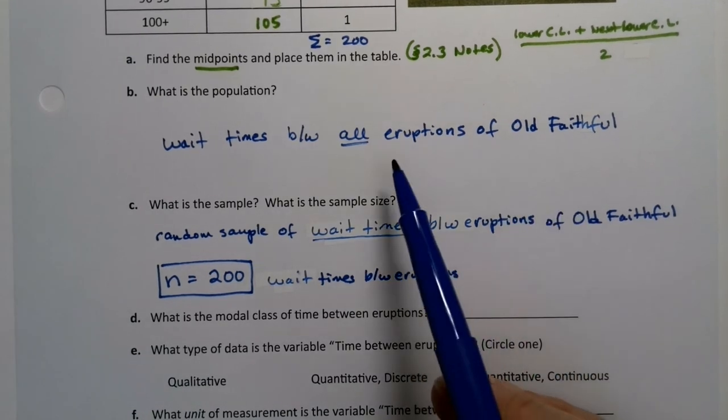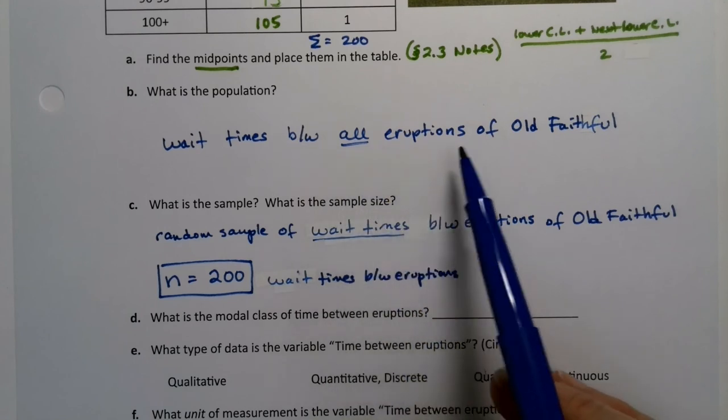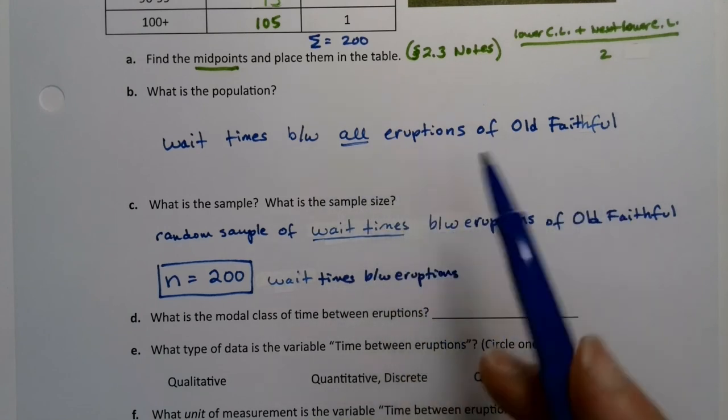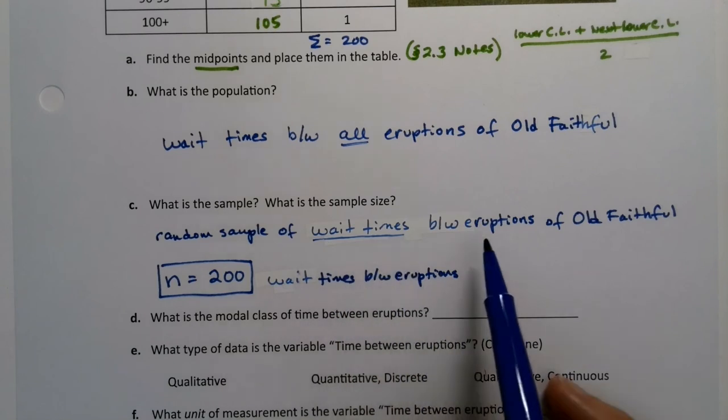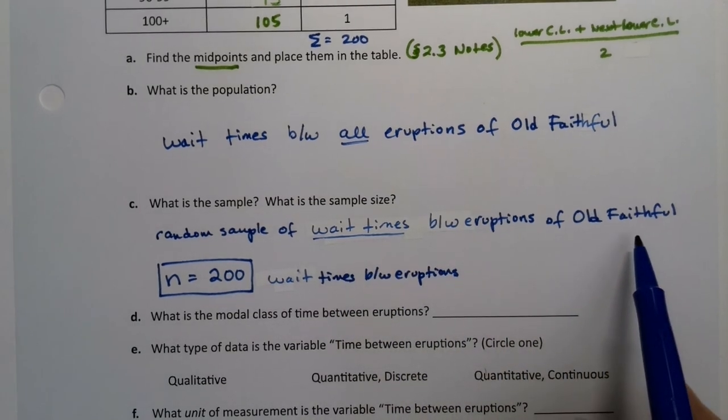All right. So we're talking about Old Faithful. So I should say the wait times between all eruptions of Old Faithful, like ever. And then this is the random sample of wait times between eruptions of Old Faithful.